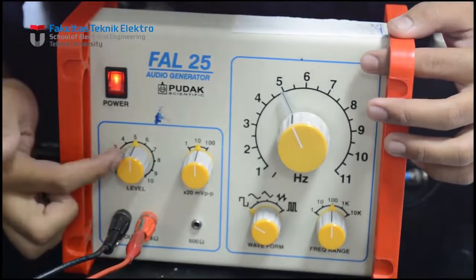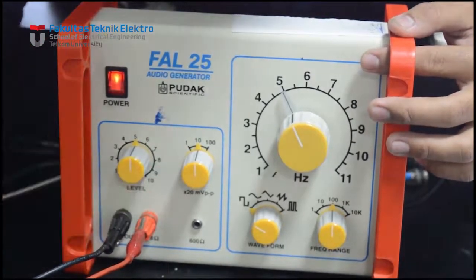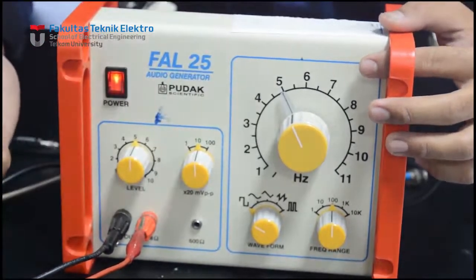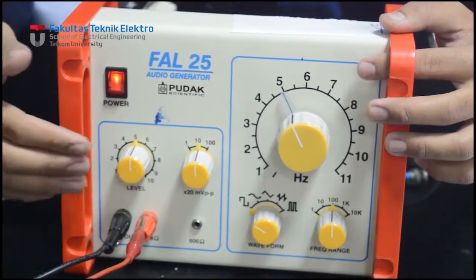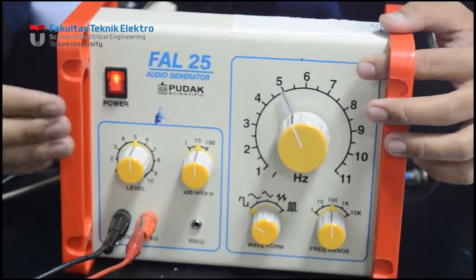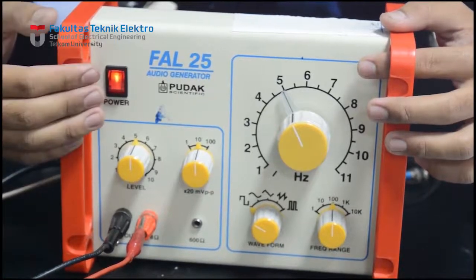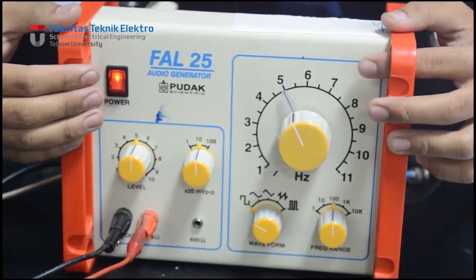The result is 1000 mVpp. We have to convert mVpp to Vpp. The result is 1 Vpp.